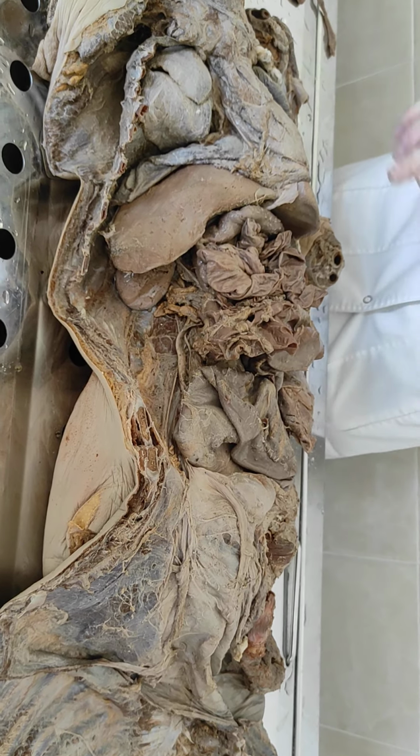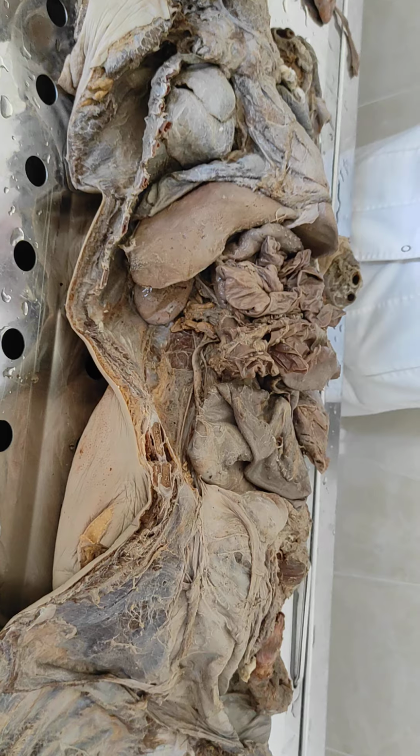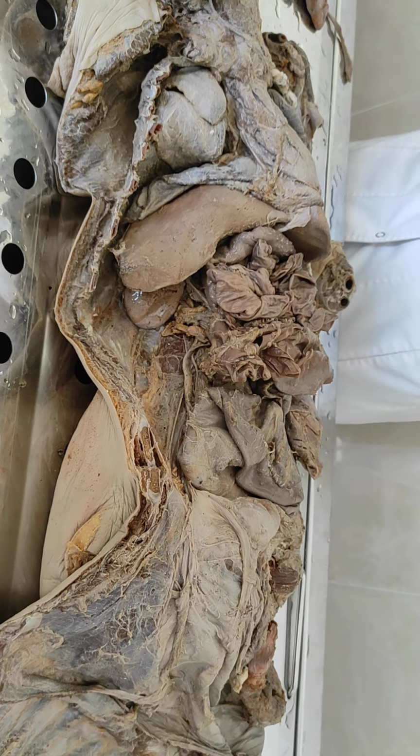So that is about the adrenal gland. Any questions up to here? No. So please take your seats.